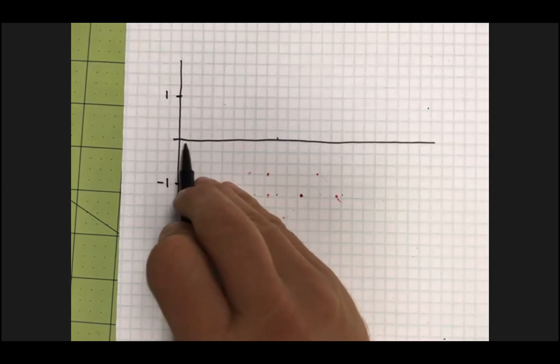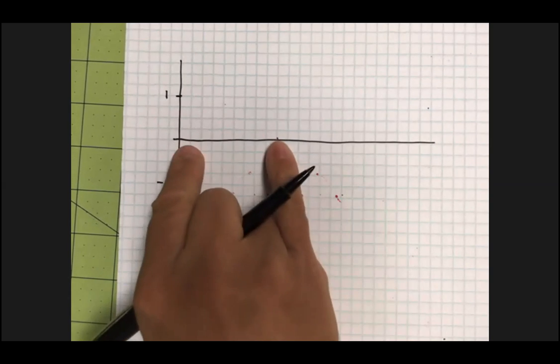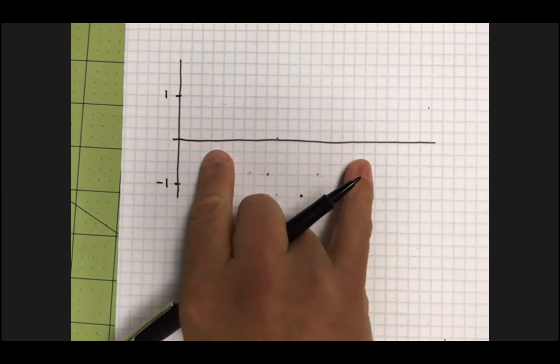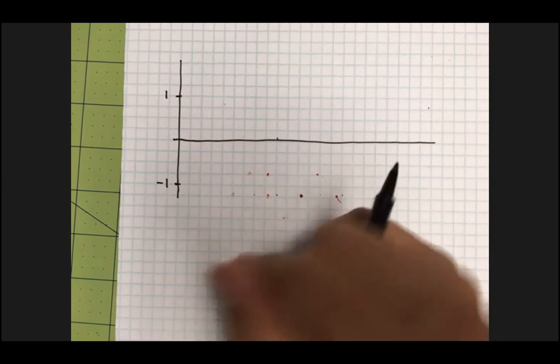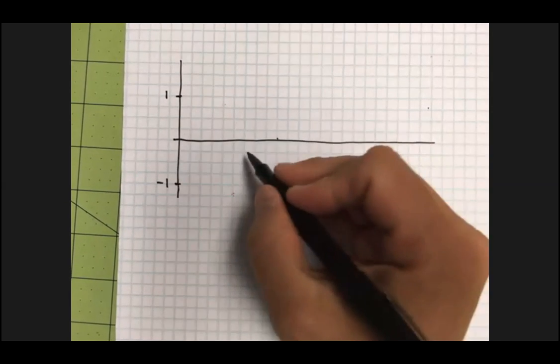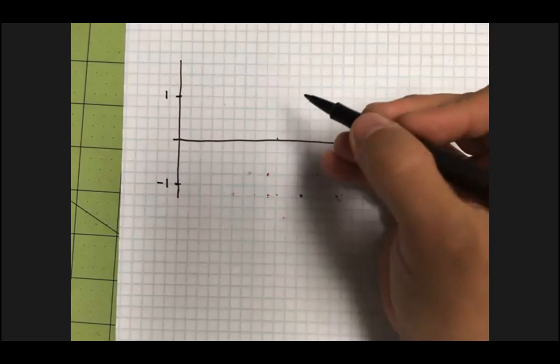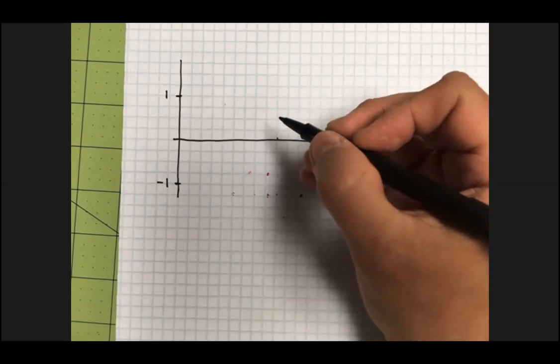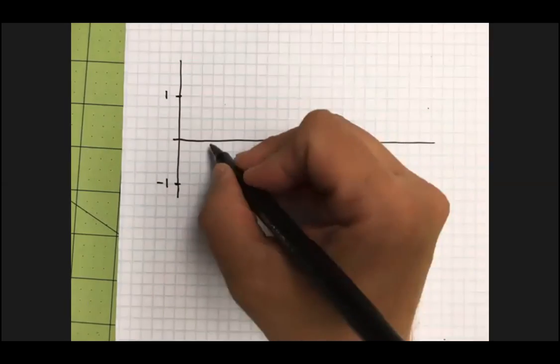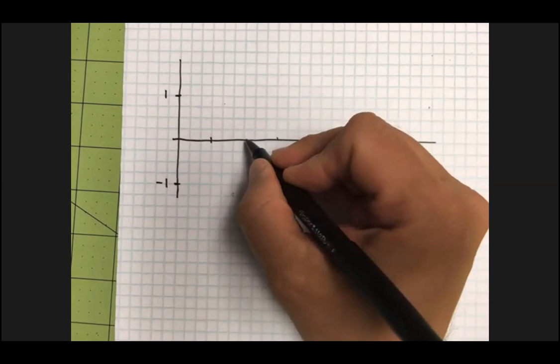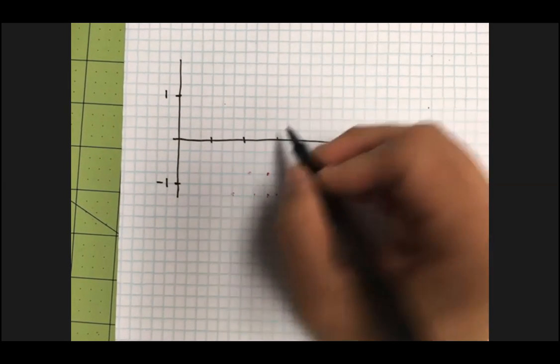Then let's mark out equal spaces here and call it pi, half pi, 2 pi. Now, I don't know where to mark them per se because it's not going to match the 1. 1 is a different unit than pi. But let's call this pi over 2, 1 pi.